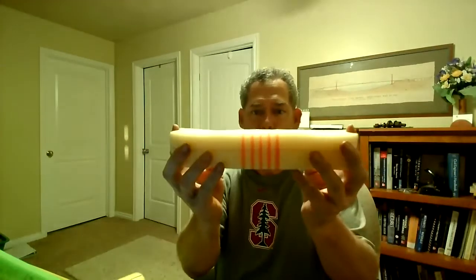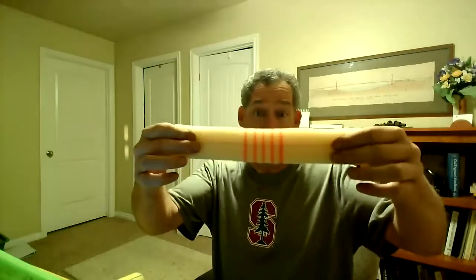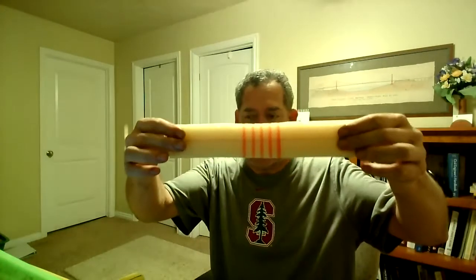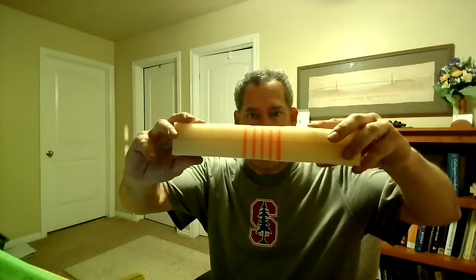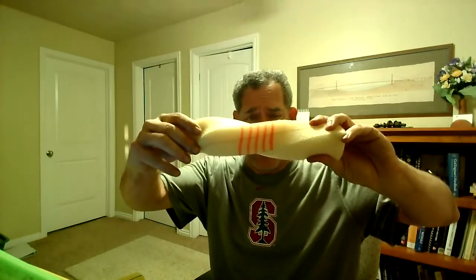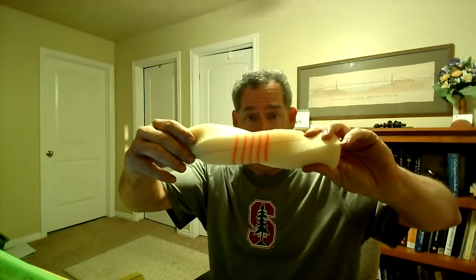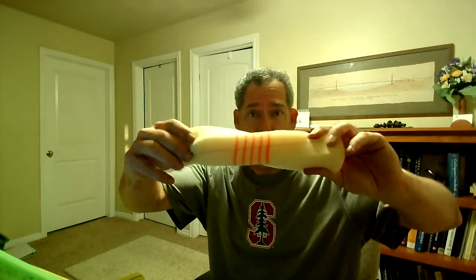Of course, if we go in compression, the thing buckles on us. So that's why compression versus tension is so important. But back to torsion. Notice what happens here to those red lines. As we twist this, the red lines also warp. That's a pretty big deal. And you're going to see that in our basic modeling assumptions.